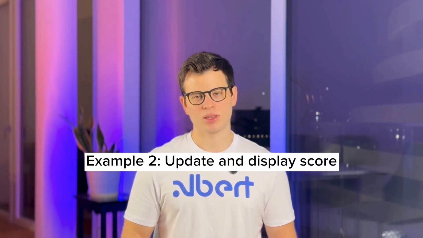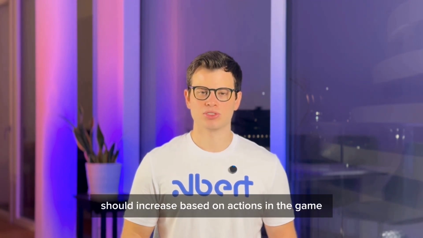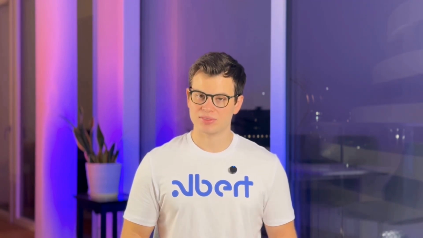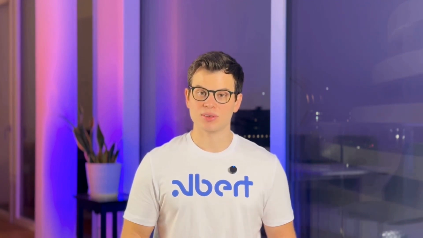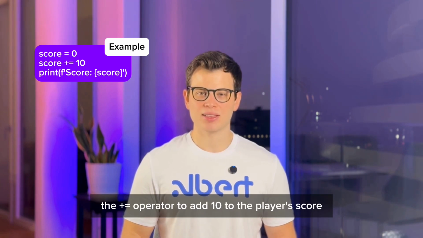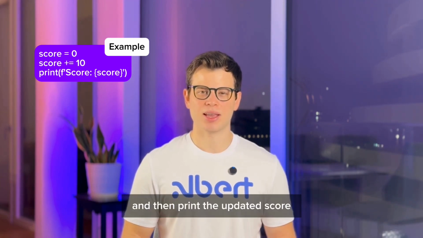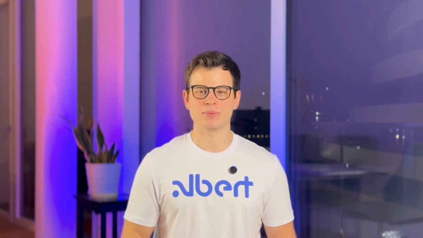Example 2. Update and display score. The player's score should increase based on actions in the game. Here, you'll learn how to update and display the score. Explanation. We use the plus-equals operator to add 10 to the player's score and then print the updated score. This is commonly used for tracking progress in the game.